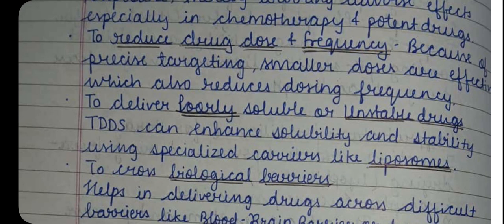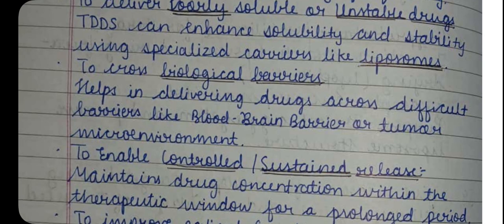To deliver poorly soluble and unstable drugs. In this, it will enhance solubility and stability, as it uses specialized carriers. We know that ligands, liposomes, nanoparticles help to cross the biological barriers. It helps in delivering drugs across difficult barriers like the blood-brain barrier or tumor environment.